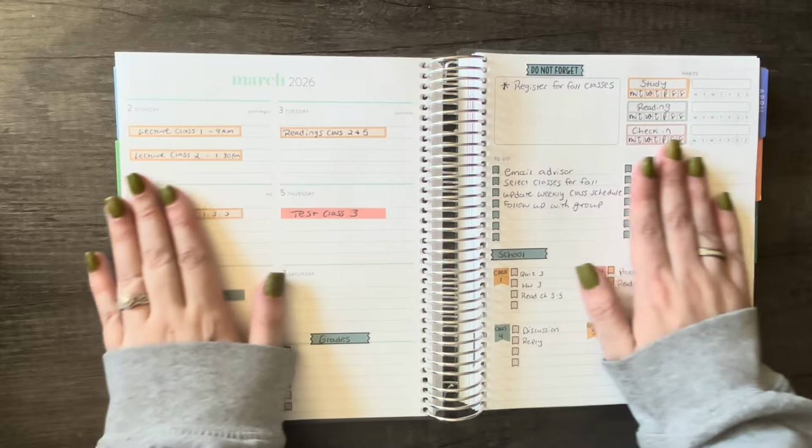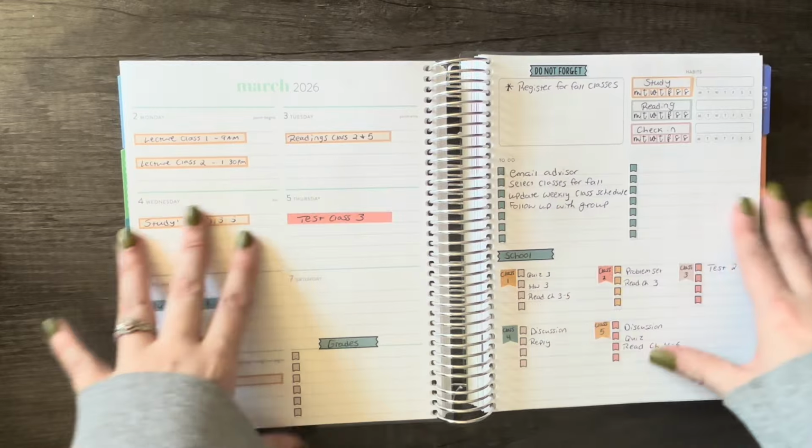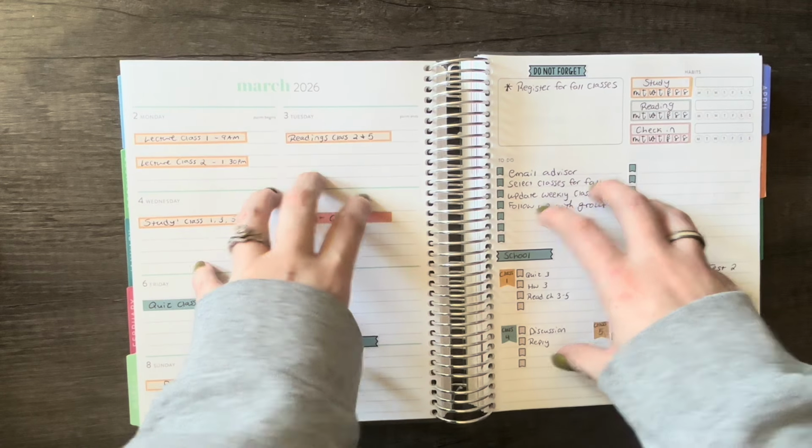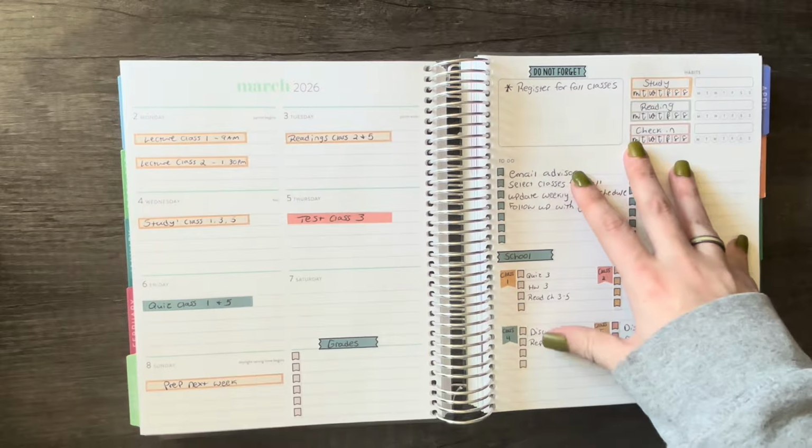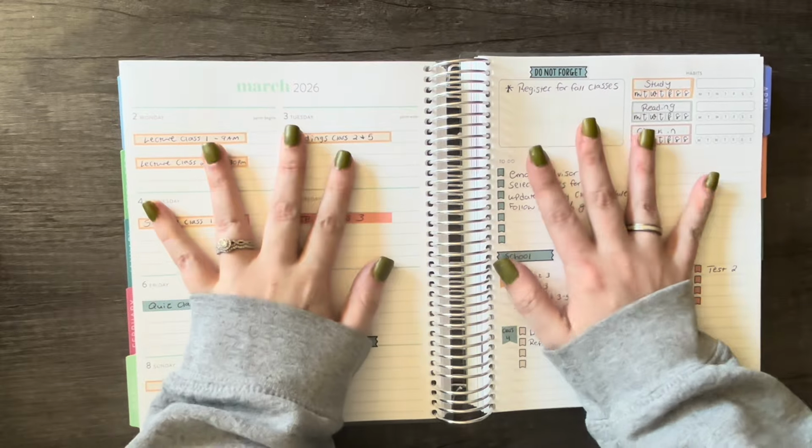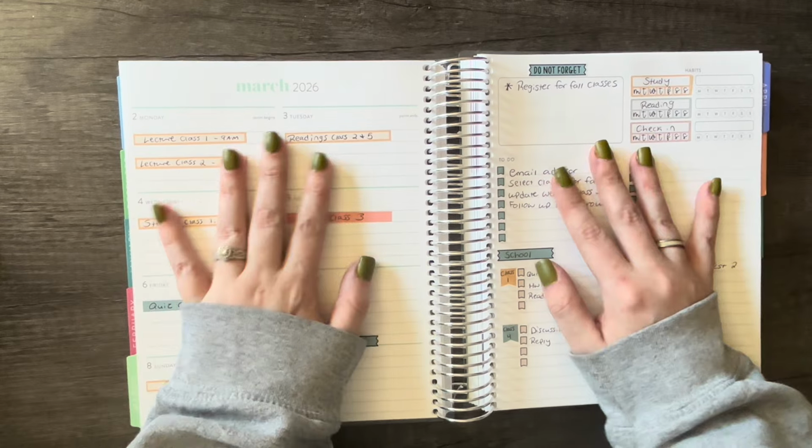So I just wanted to give some ideas on different ways that you could use these pages that are different than regular weekly planning. I just have some mock spreads up just to give you guys some ideas.